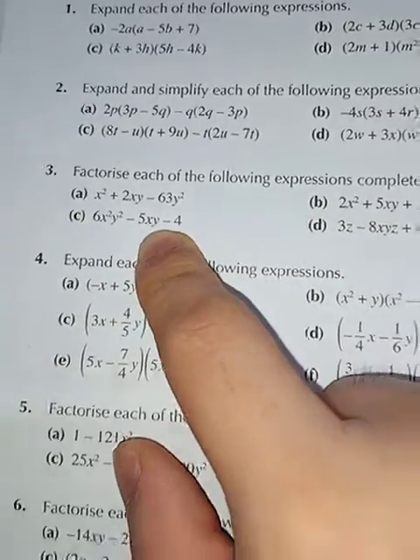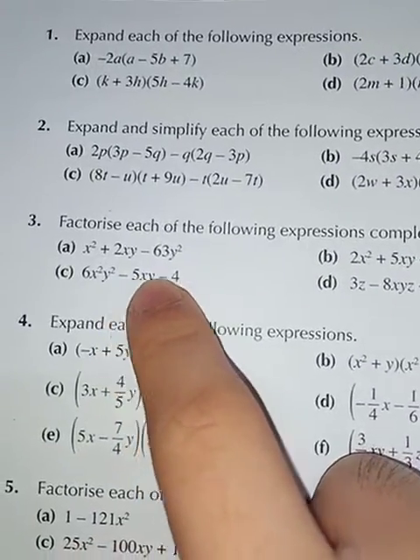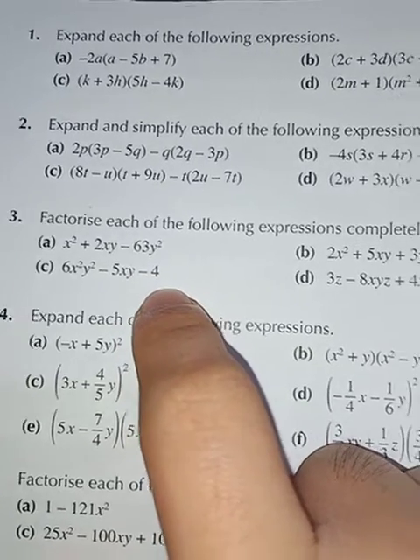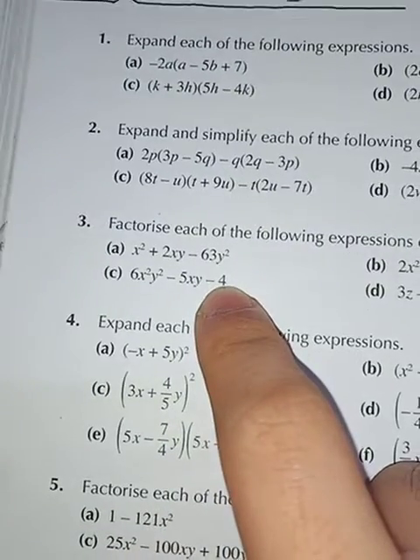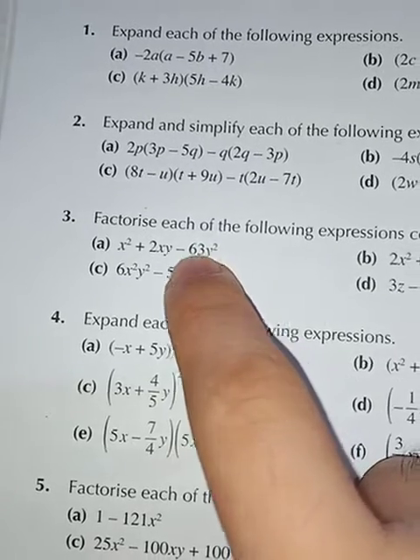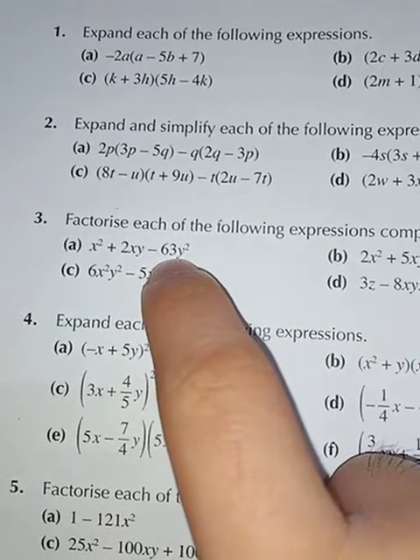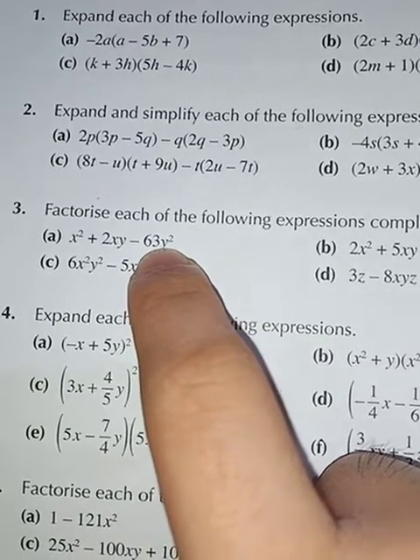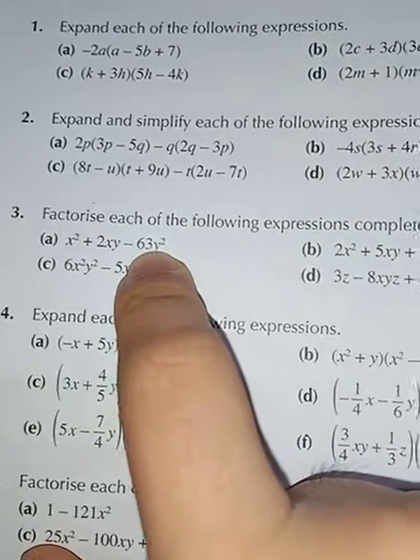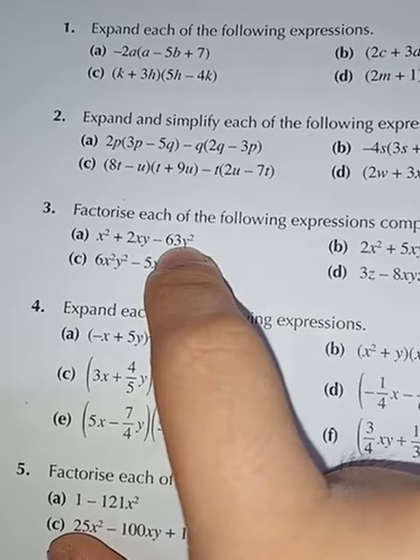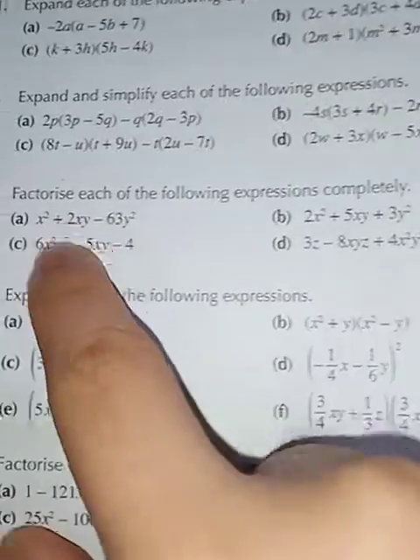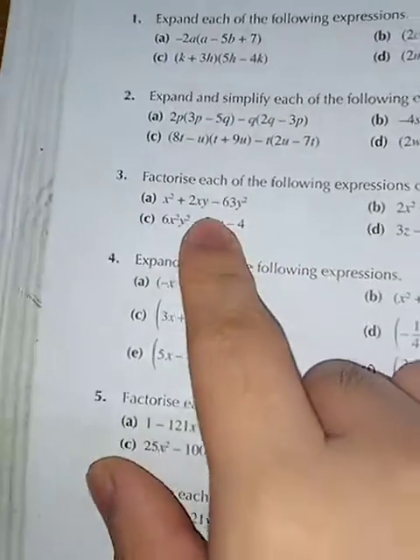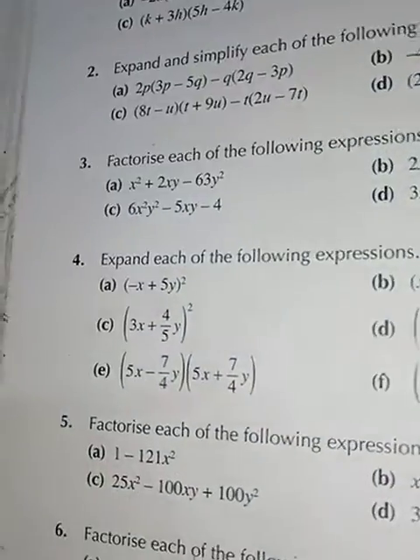Okay, now into the factorization. So you need to find what number times what number equals negative 63, and then what number plus what number equals 2, right? Look at how we do the factorization again.